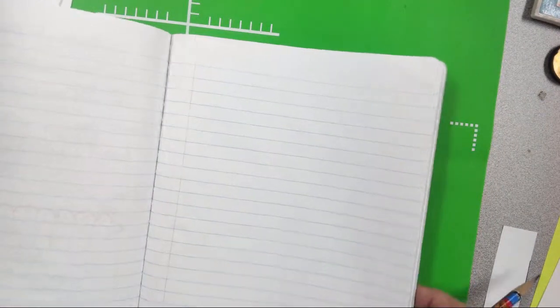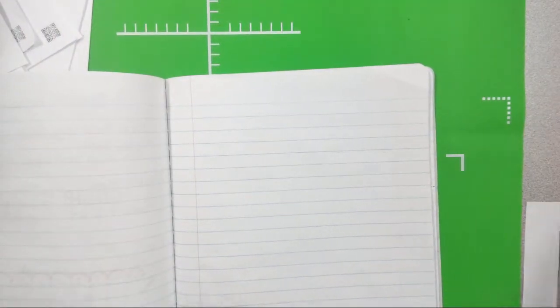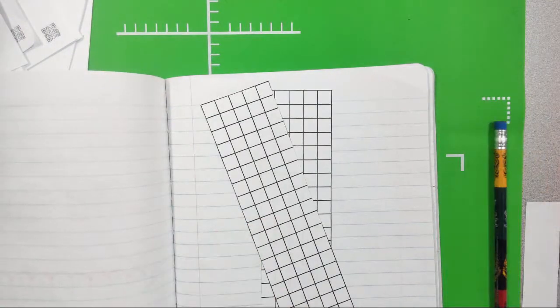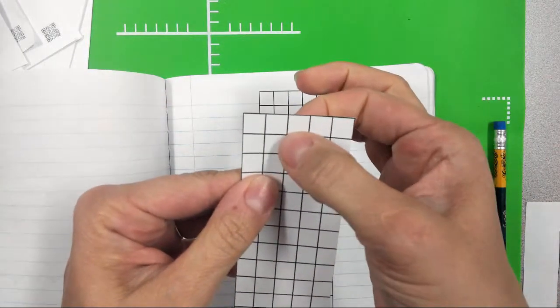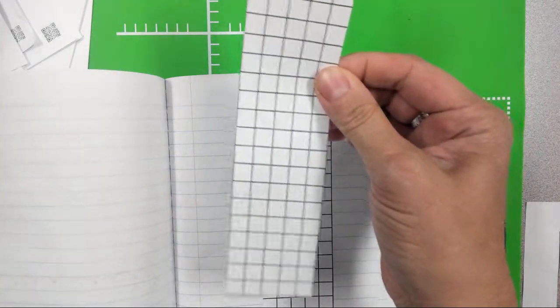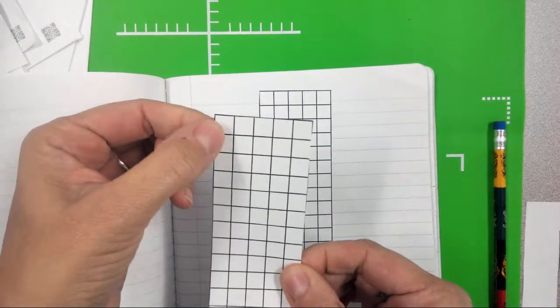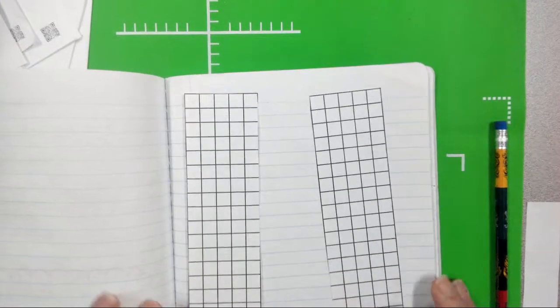Alright, ladies and gentlemen, the first thing you're going to need to do for this activity is grab some graph paper, if you haven't done so already, and you need to cut out a strip of 5 columns from the graph paper up in the front of the room. So how many columns is it? 5. And you need 2 of them. Alright, I'm going to give you a minute to do that.